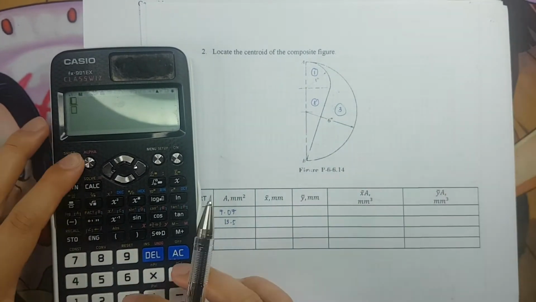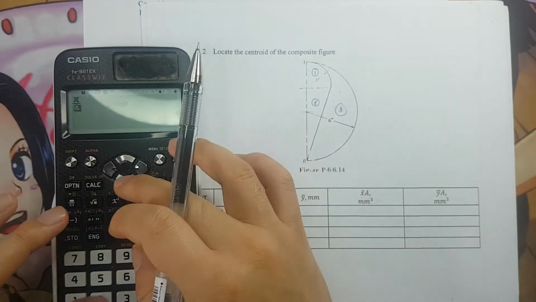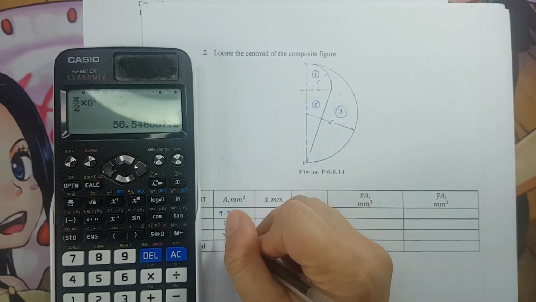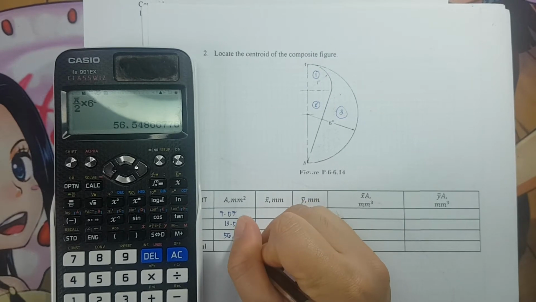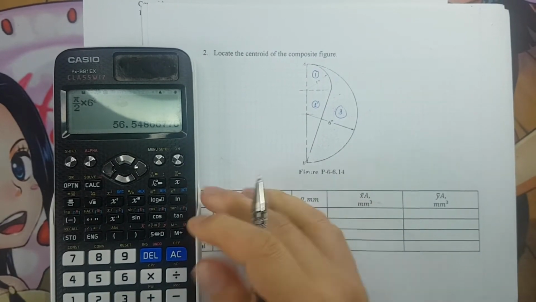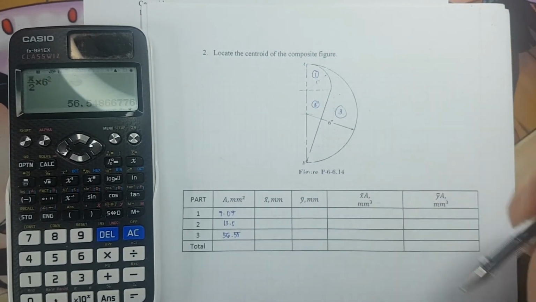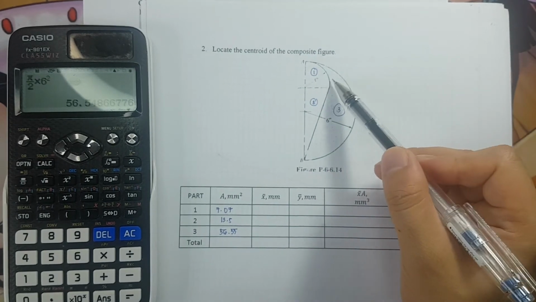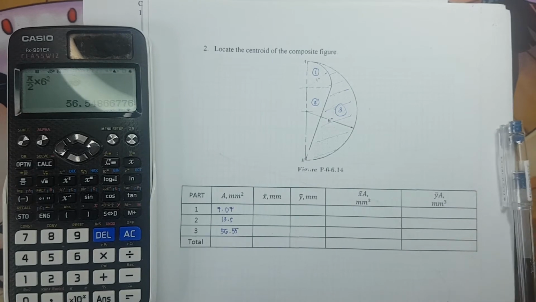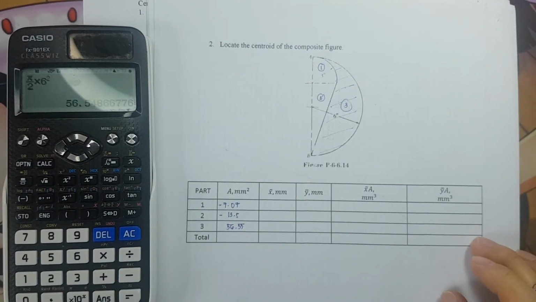And lastly, we have the semicircle. We have pi over 2, because it is a semicircle, times 6 squared, and that is equivalent to 56.55. But mind you, part 1 and part 2 are voids. We only need to find the centroid of the remaining figure. So, therefore, area 1 is negative, area 2 is also negative.